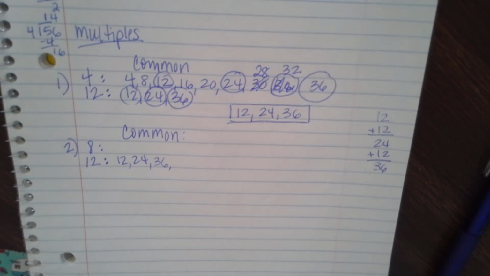It does hurt. Now, who has no multiples written for 8 for number 2? Look at the second section. I asked for common multiples for 8 and 12. Who does not have the multiples of 8 written? Do it right now.